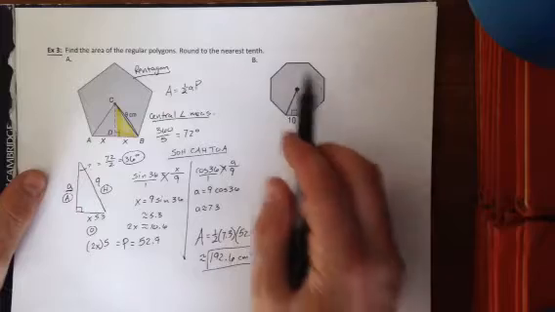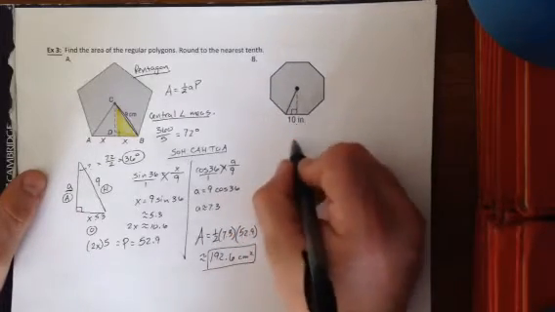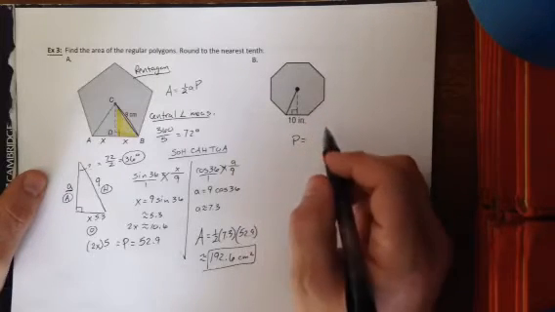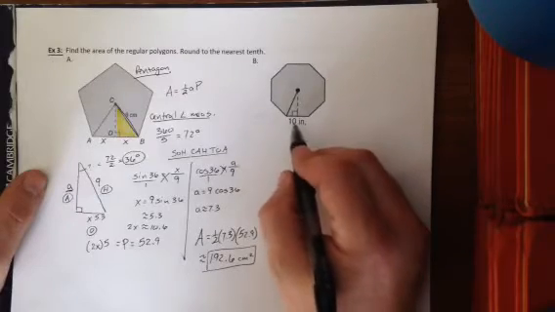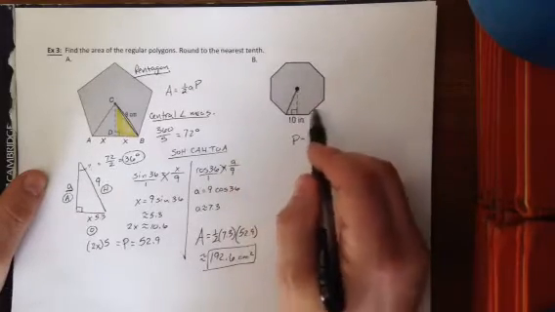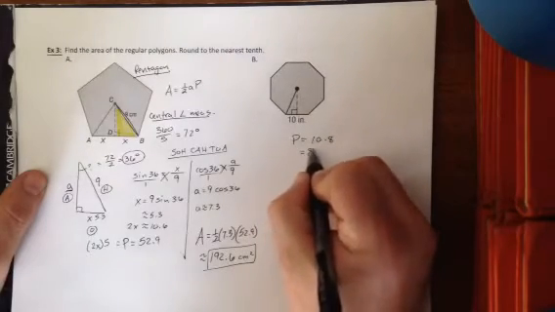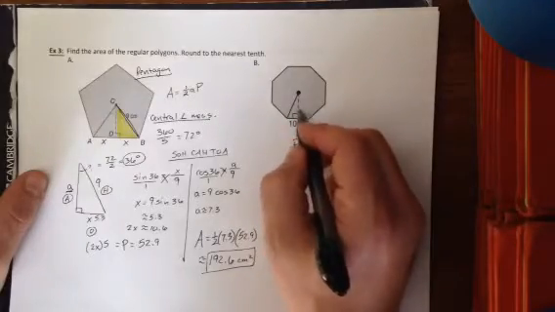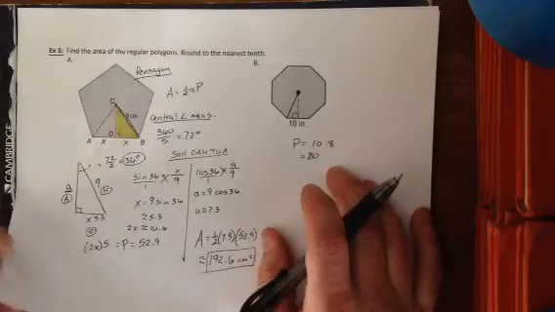Okay, now part B is pretty similar. We're actually going to save this one to do in class, but part B is a lot easier because I am going to go ahead and tell you how to find the perimeter. The perimeter is 10 times the number of sides, and in this case we have an octagon, and so we would do 10 times 8, so the perimeter is 80, and all we would need to find is the apothem. And we're going to finish this example for part B in class, and so we can move on and get the rest of this covered in the video.